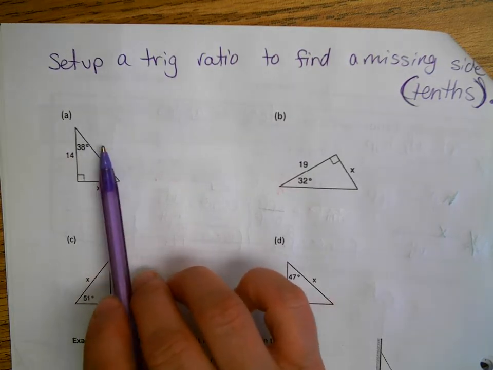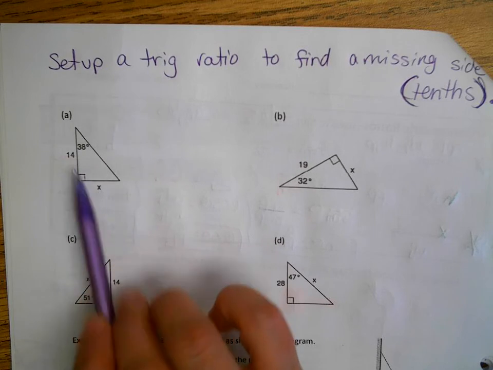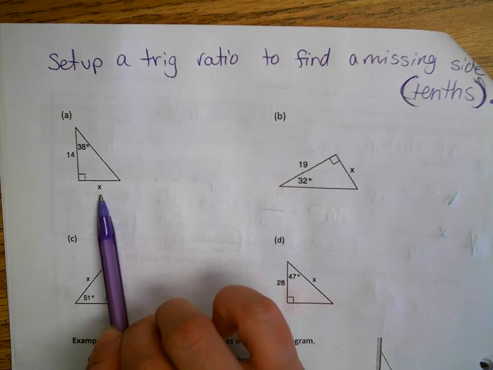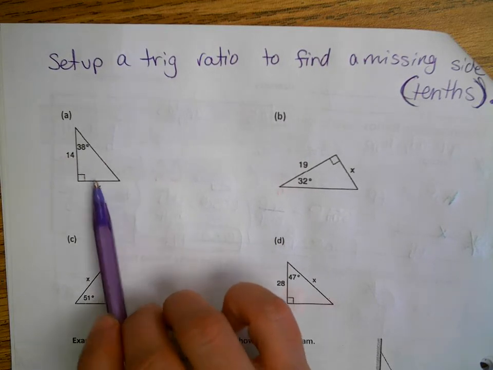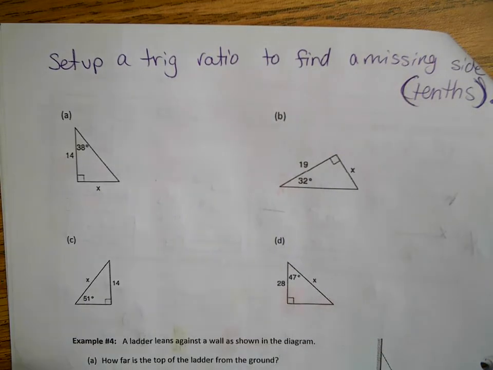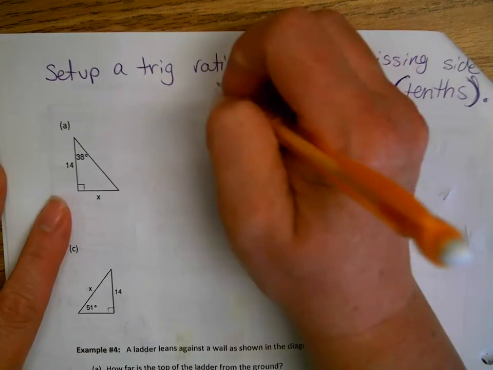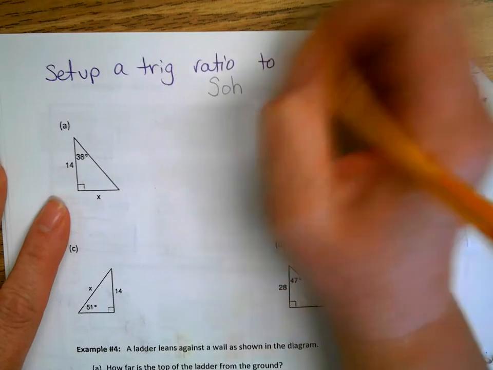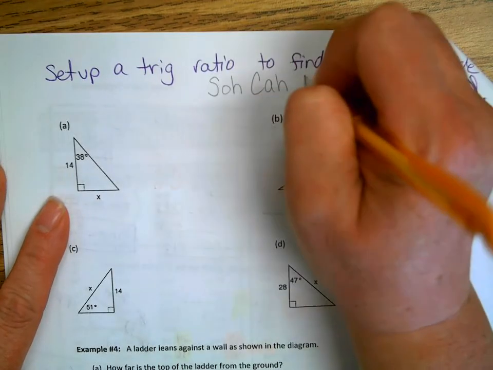In the past, we've been given a hypotenuse and a leg, and asked to find the other leg, and we've used the Pythagorean theorem. But right now, we have an angle measure and two different sides. So what I'm going to write down is my little SOHCAHTOA, SOH, CAH, TOA.